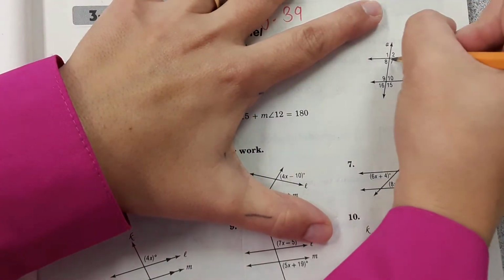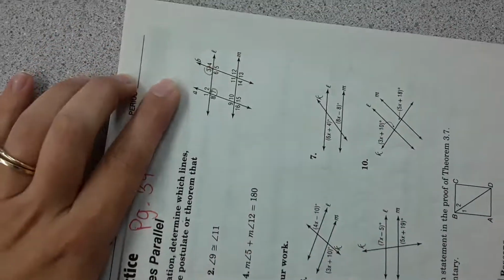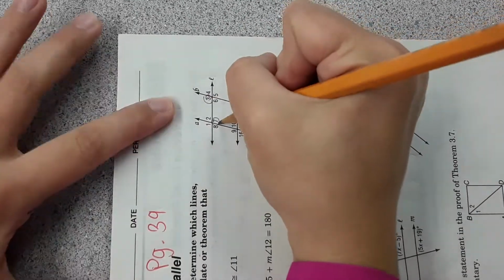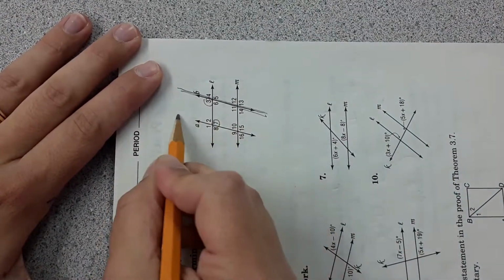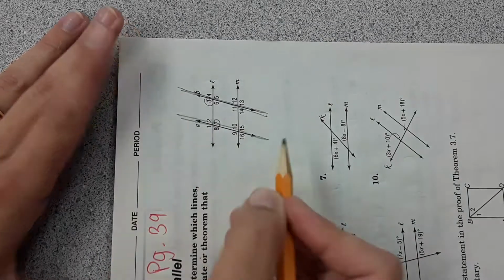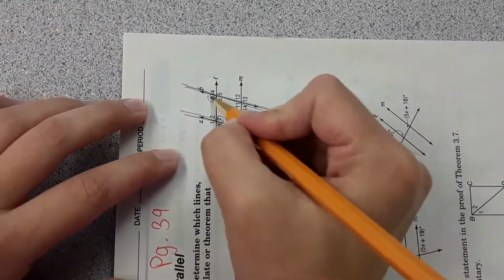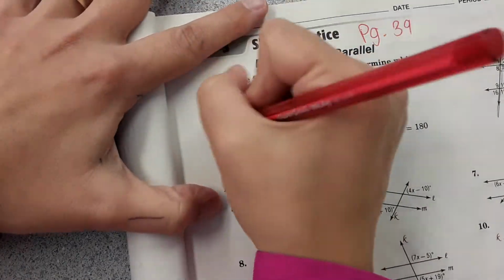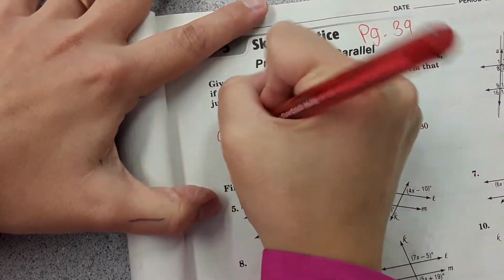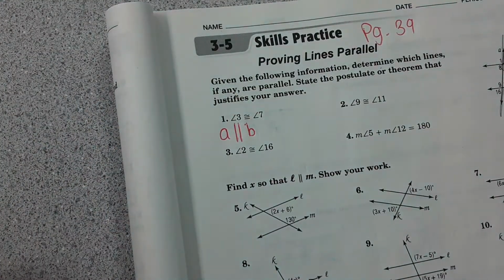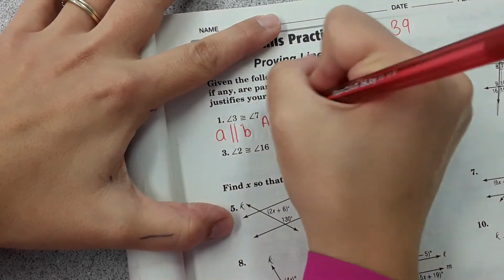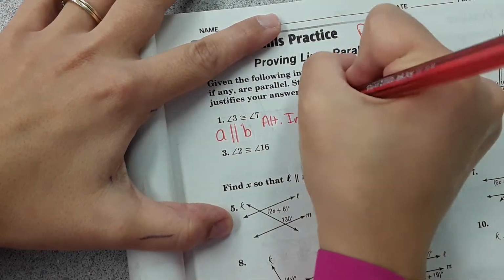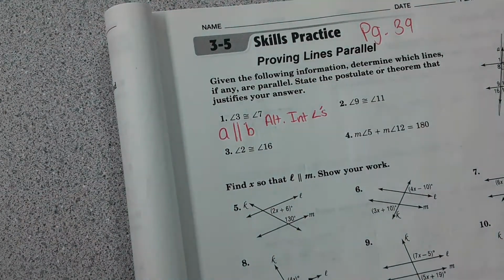Okay, so angle 3 and 7, if we turn it this way, you can see that they're alternate interior angles. It also means that if they're congruent, line B is parallel to line A, or A is parallel to B, because the alternate interior angles are congruent. So what we're going to write for number 1 is line A is parallel to B, and the reason is alternate interior angles are congruent, but we'll just say alternate interior angles.